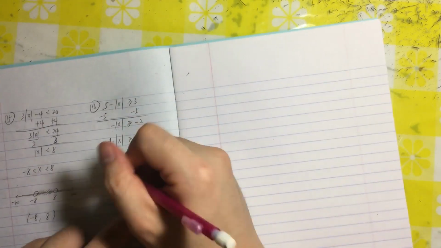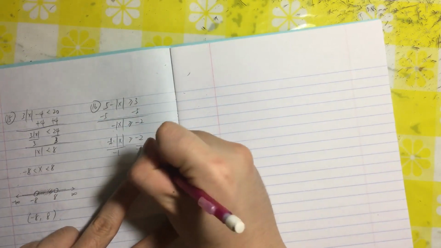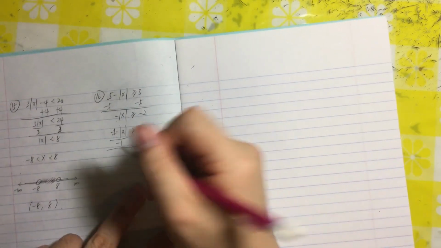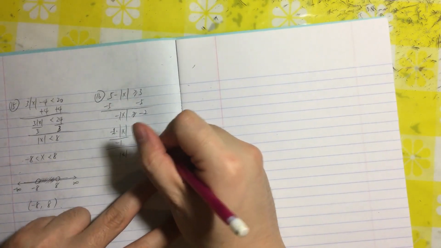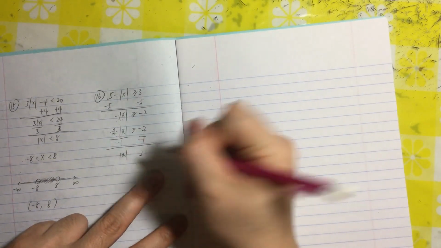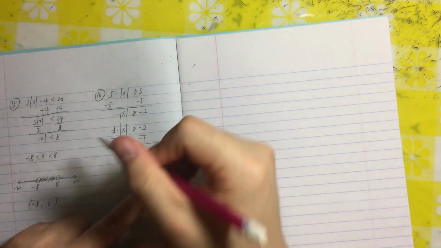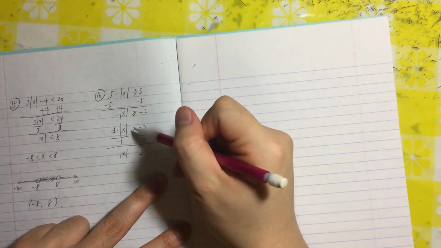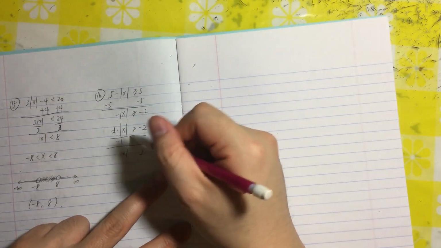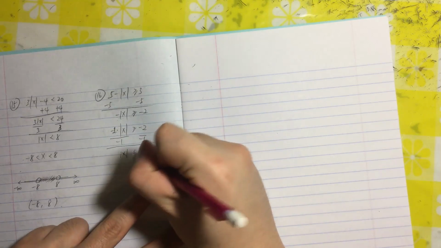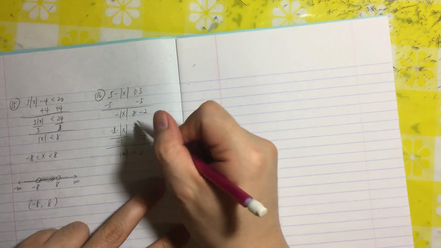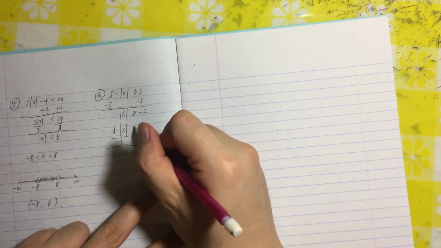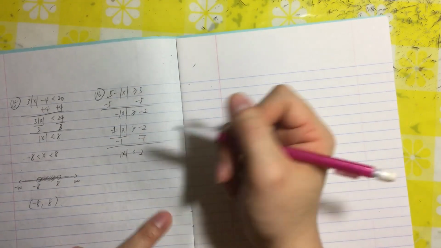Then I can divide both sides by negative 1. I get absolute value of x on the left side. Negative 2 divided by negative 1 is positive 2. Now be very, very careful. When we divide an inequality by a negative number, the direction of the inequality sign will be switched. Greater than or equal to becomes less than or equal to.